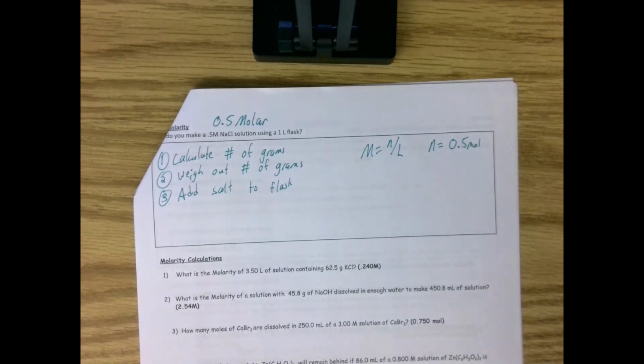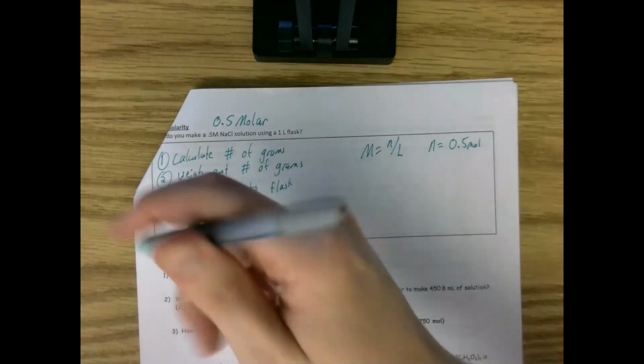So what's my next step going to be after I add the salt? I can't fill it up yet. I just want to put some water in there. Fill it about half full. We'll just say fill halfway with water.